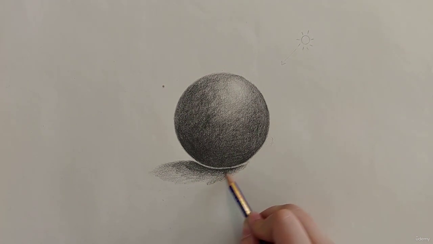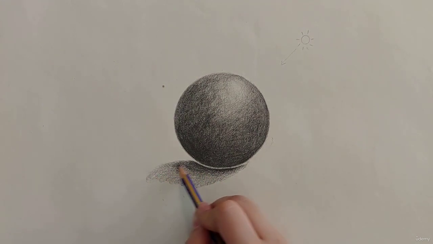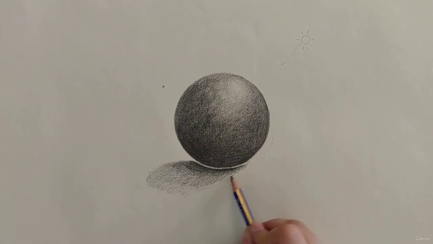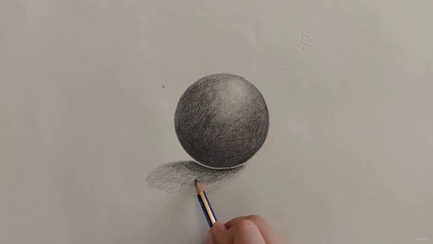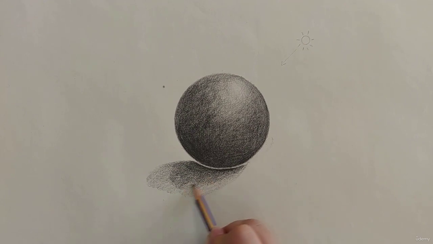So don't worry too much about it. Just be careful about the shape of your shadow and the length of your shadow. I mean, better to say the size of your shadow. It should be relatable to your object, so don't forget it.